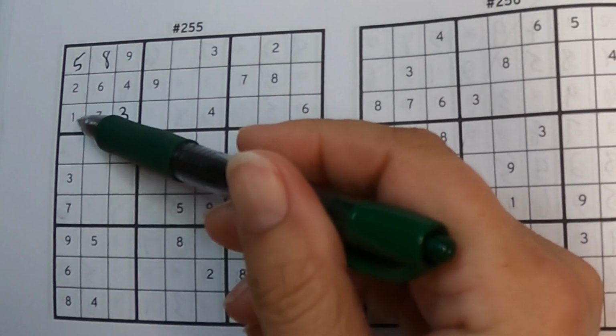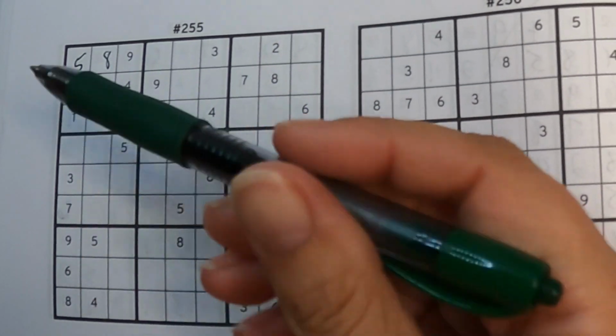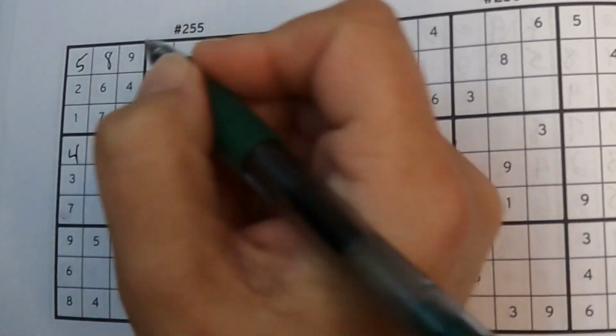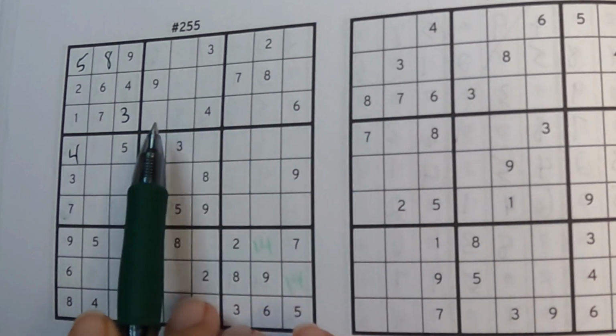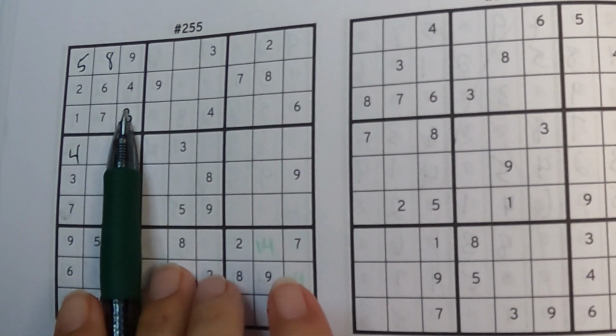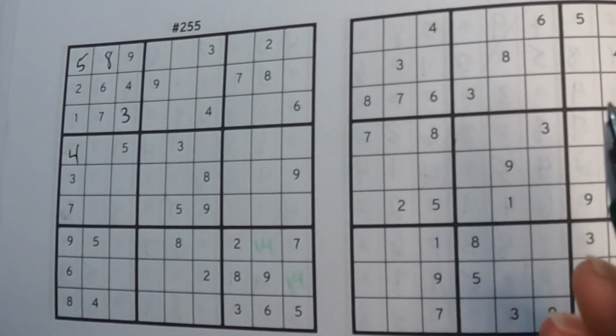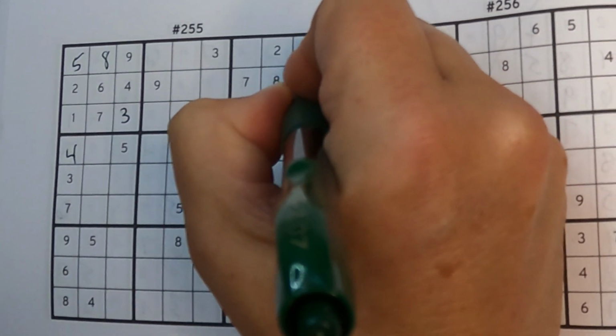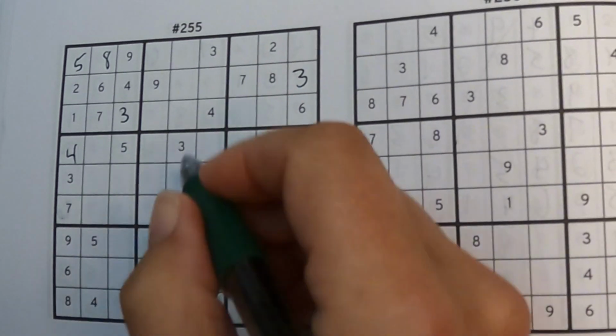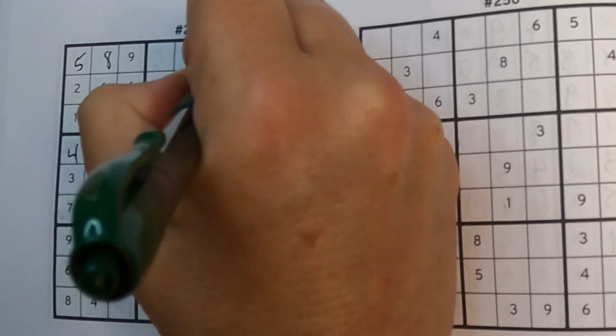For this column now, we've got 1, 2, 3. We're missing a 4. For this row, we're missing 1, 3, and 5. The 3 is covering these two boxes, so our 3 must be here. We've got a 5 here, so 1, 5.